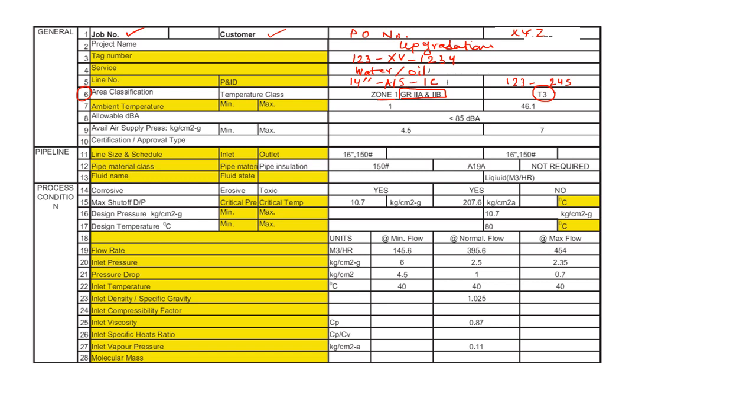Then the ambient temperature, what is the ambient minimum and maximum temperature? In this case, minimum is 1 degree centigrade and maximum is 46.1 degree centigrade. Then what is the allowable dBA? dBA means the decibel, right? So this is basically the allowable noise level. Here it is given as less than 85 dBA.